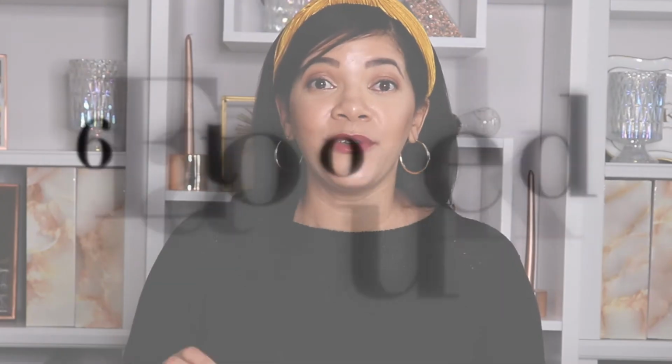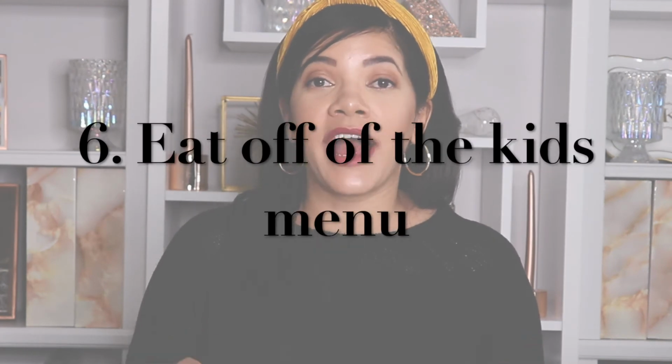The last tip I have is for dining out for lunch. If you like to eat lunch out every day, try eating off of the children's menu. Yes, the portions are a little bit smaller, but they're typically enough to fill you up and hold you over until dinner. Oftentimes they're like half the price of the adult meal. So try that option for lunch.